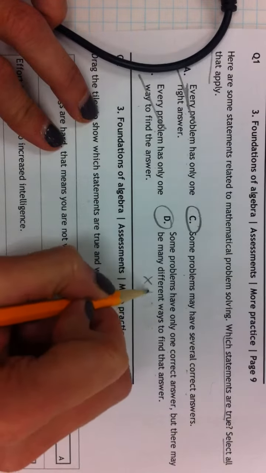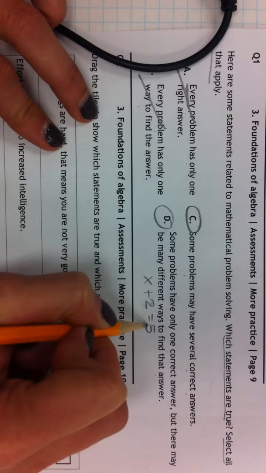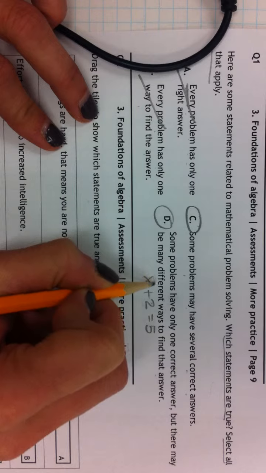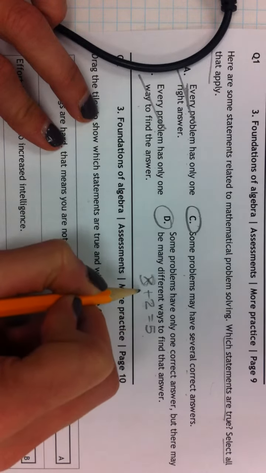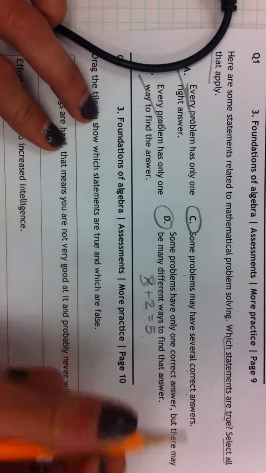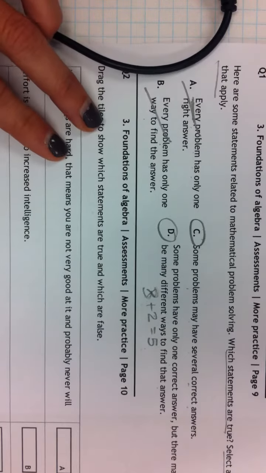True. If x plus 2 equals 5, x has to be 3. There's only one answer, but some of us might have guessed and checked. Some of us might have subtracted 2 from both sides. A lot of different ways, but C and D are both correct.